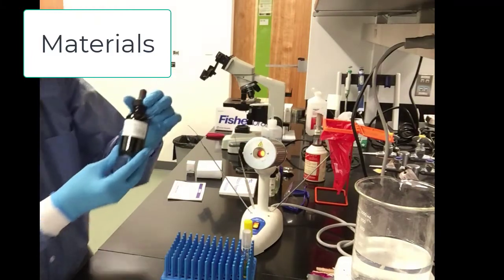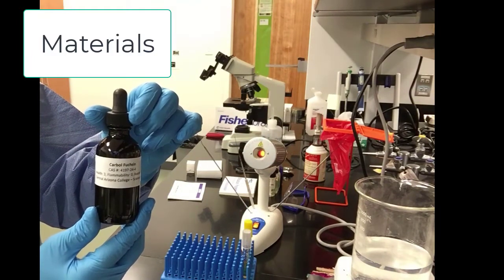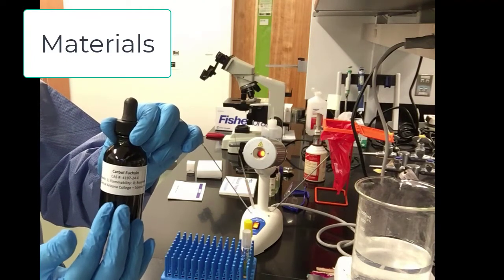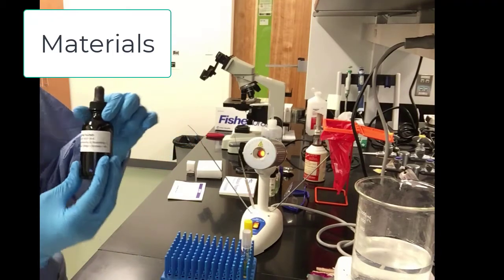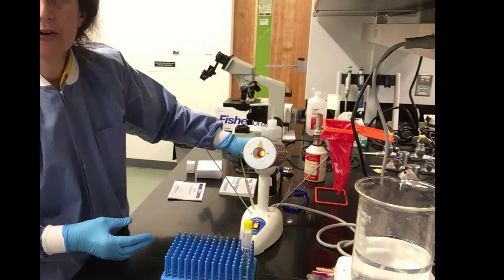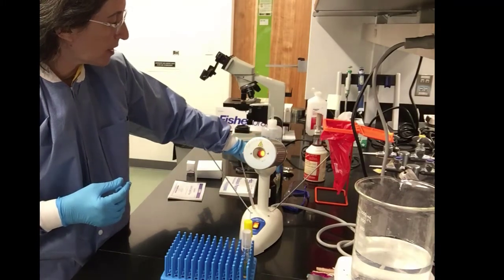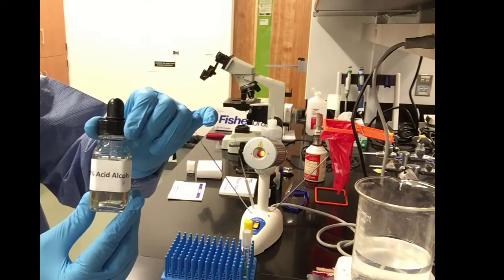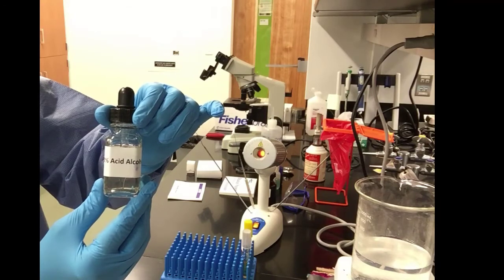Other items that we will need: carbolfuchsin, which is the primary stain, and this is the one that's lipid soluble. It's nicely absorbed by the Acid-Fast positive bacteria that have the mycolic acids because it's, again, lipid soluble, so the lipids pick it up nicely. We will use acid alcohol. Acid alcohol contains hydrochloric acid and ethanol.